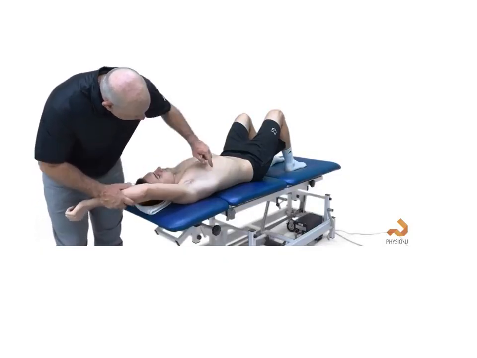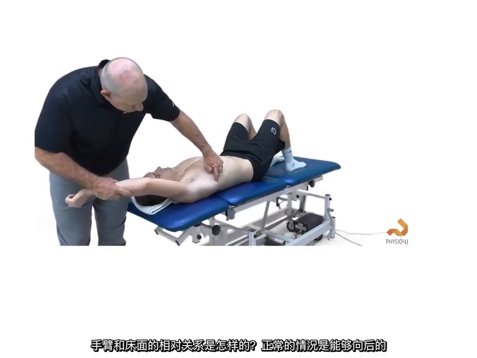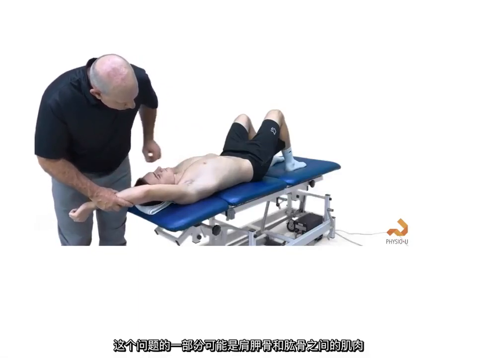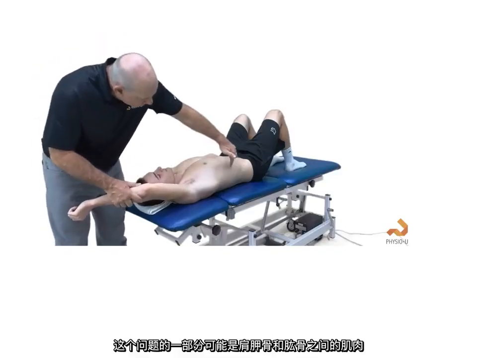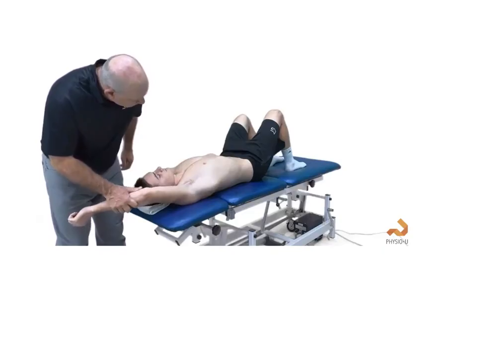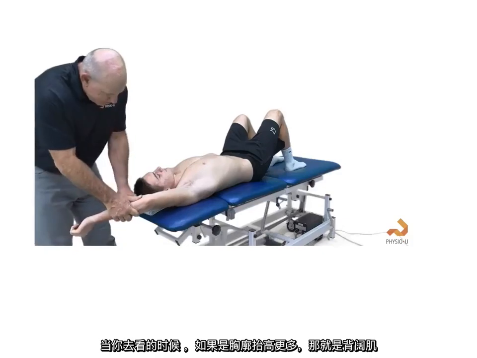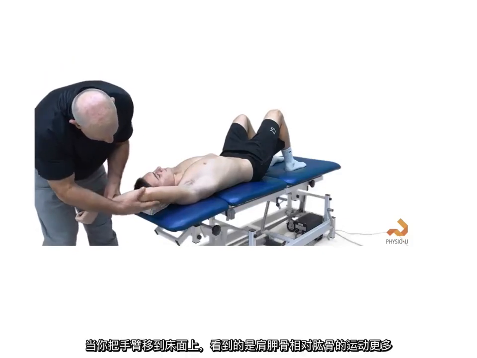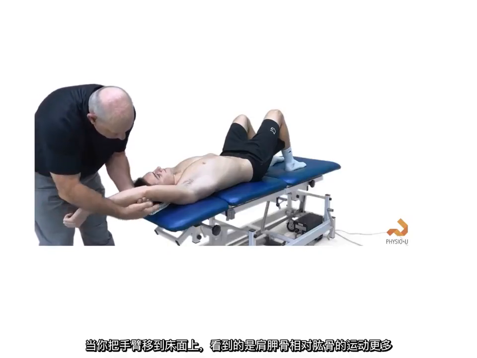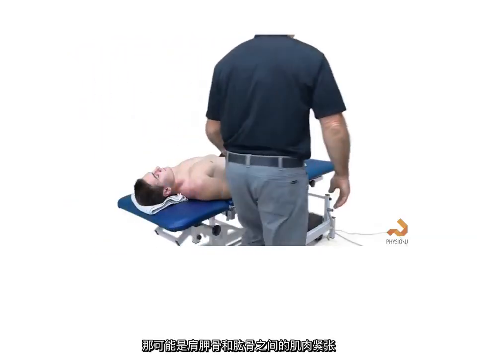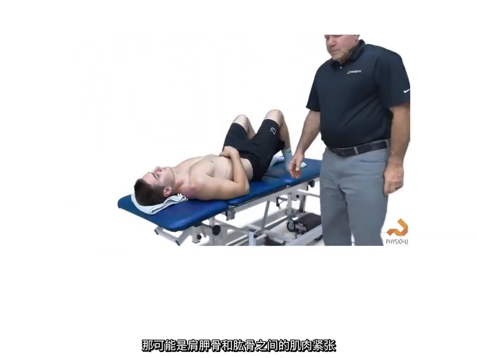And now you're looking at latissimus, how the arm is relative to the table, and normal would be for it to go back. Now part of that problem could be the muscles between the scapula and the humerus. So as you go, do you see more elevation of the rib cage as you move the arm to the table, which would be more latissimus, or do you see more movement of the scapula relative to the humerus, which would be more indicative of a tightness between the muscles of the scapula and the humerus, such as teres major.